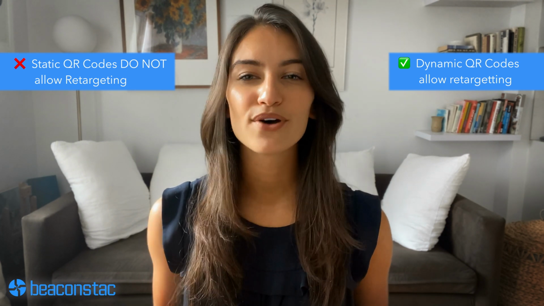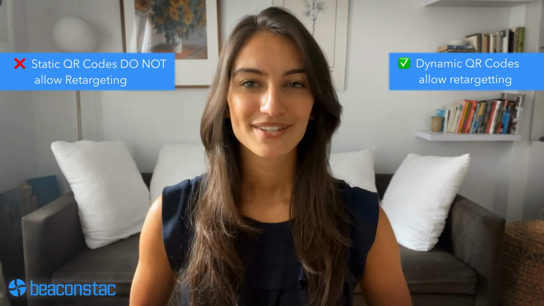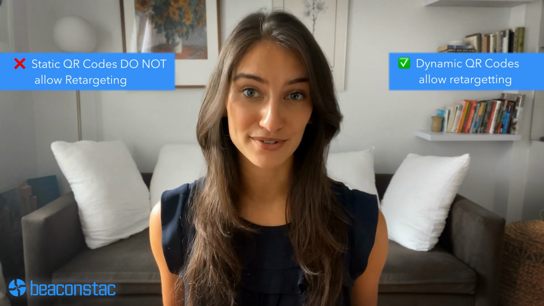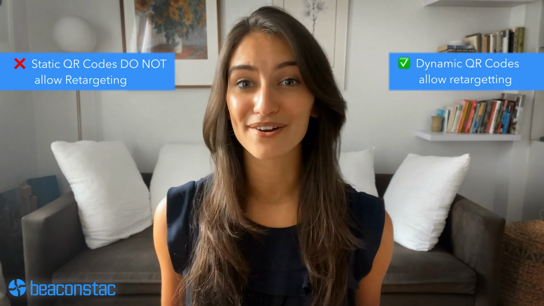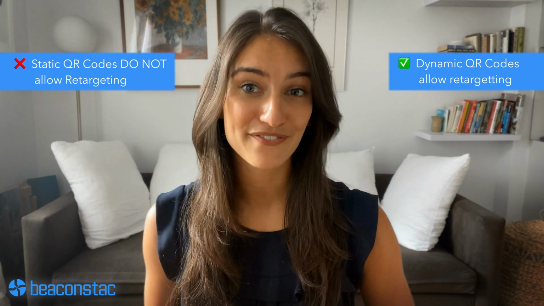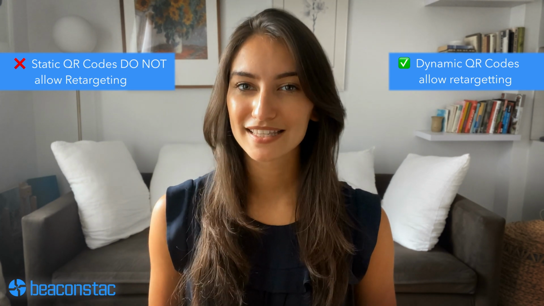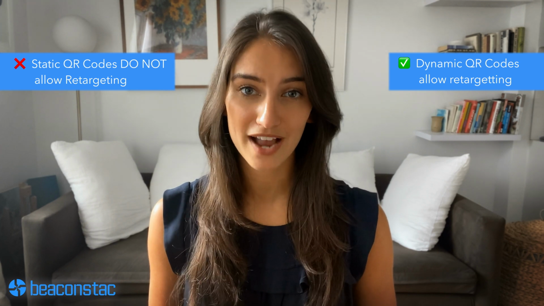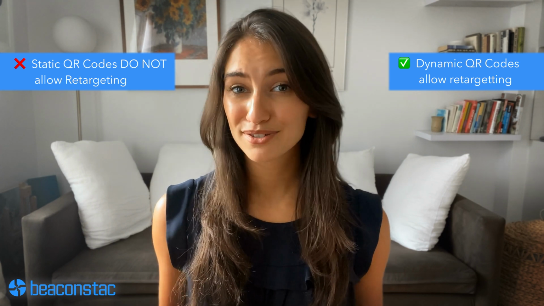With retargeting, those scanners aren't lost forever. You can continue advertising your products or services to those scanners while they're on a Google SERP or browsing their Facebook feed. Keep in mind that retargeting is only available for enterprise plan users, and you won't be able to get it with a static QR code.